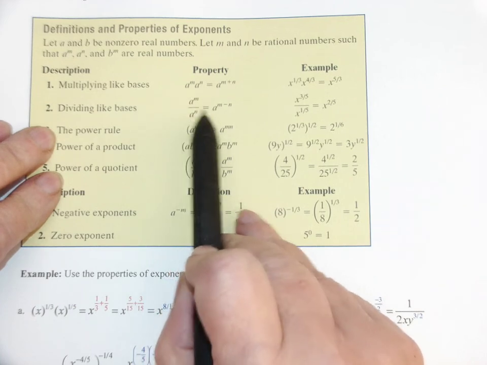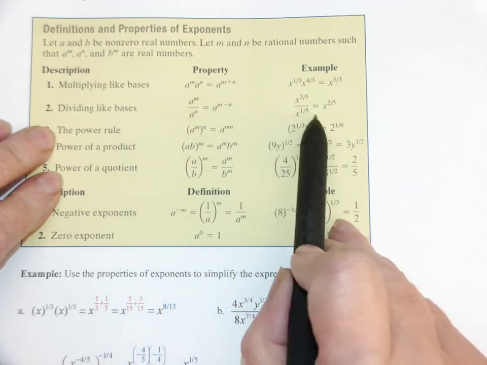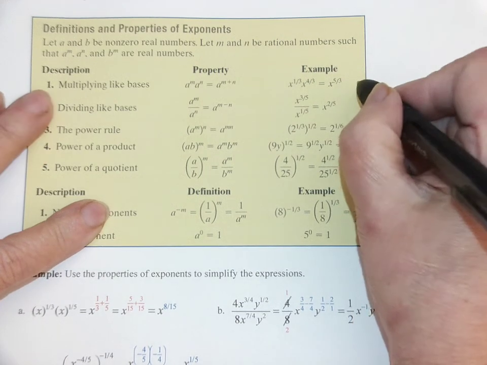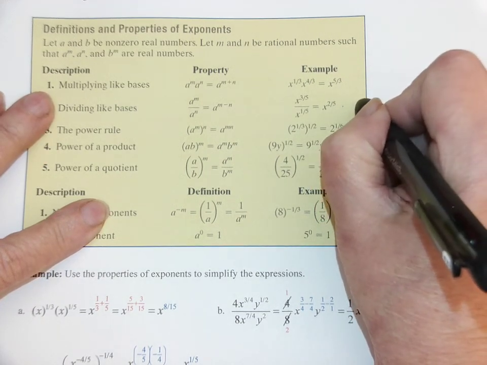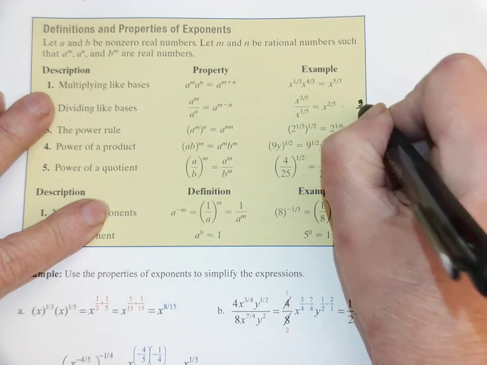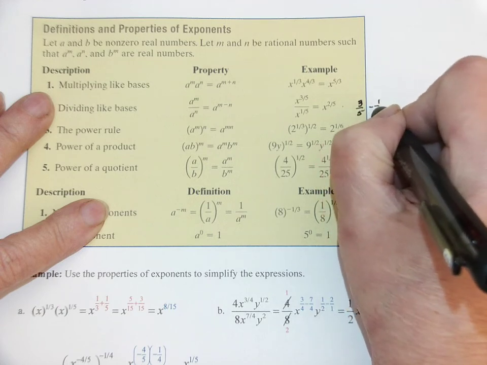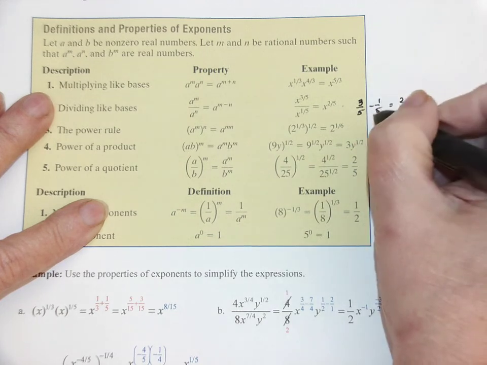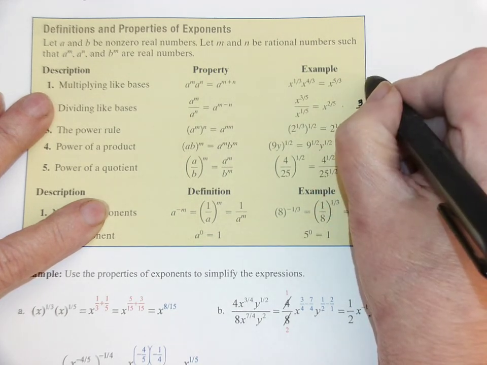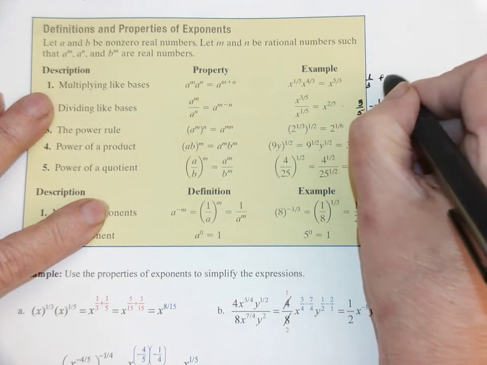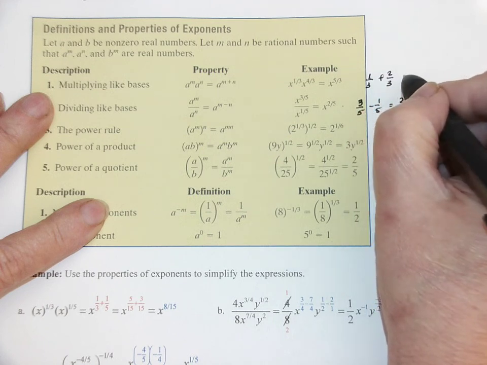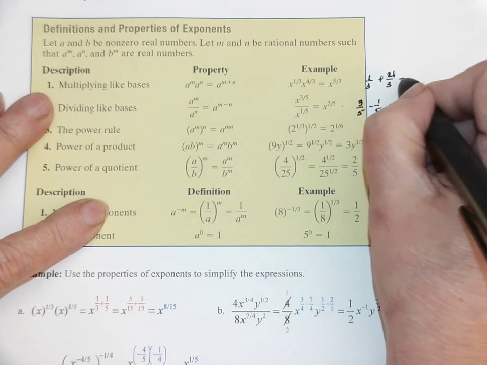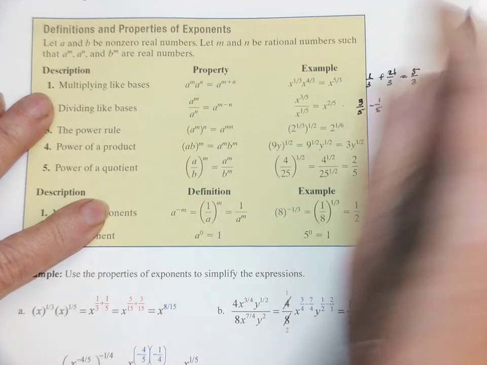Dividing, you subtract the exponents. So this would be 3/5 minus 1/5, which would be 2/5. So that's what you see as that exponent. Say like this one was 1/3 plus 4/3, excuse me, would be 5/3.